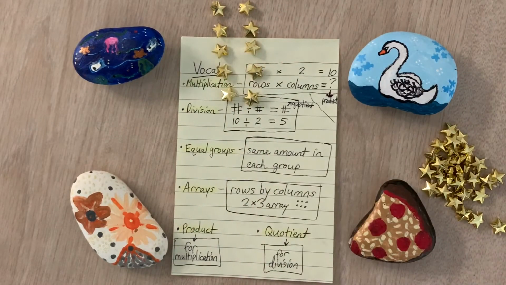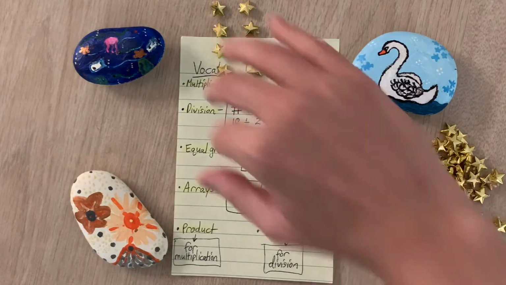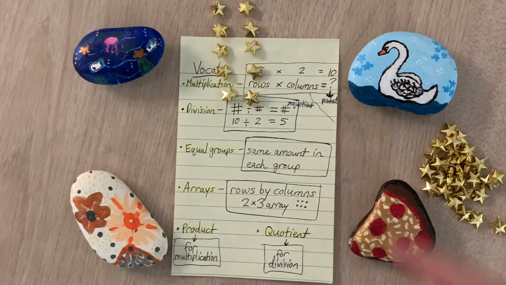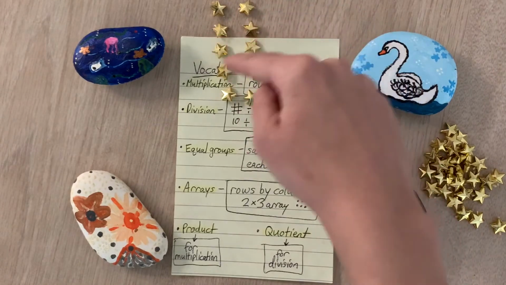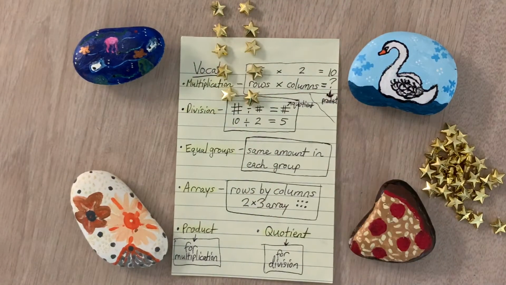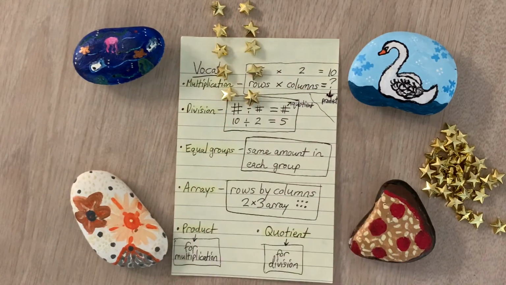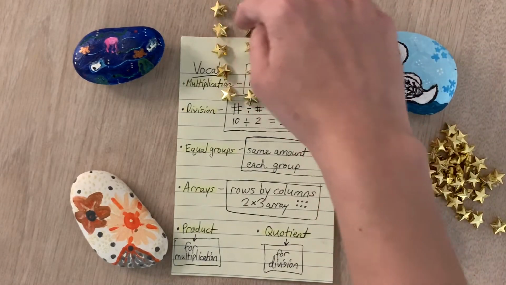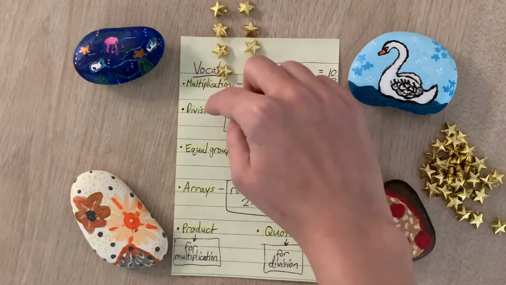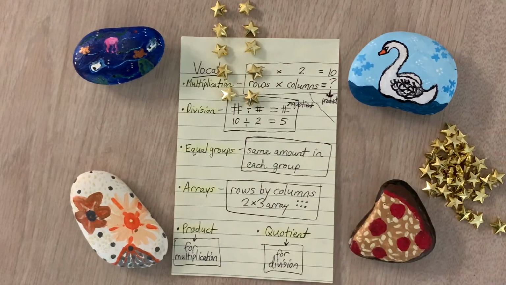So you can see that I have 5 rows because the rows go horizontally, so 5 rows going this way. 1, 2, 3, 4, 5. And then 2 columns. Columns go up and down, so 1 and 2. 2 columns. So 5 rows by 2 columns, and if I add up all the stars together, 1, 2, 3, 4, 5, 6, 7, 8, 9, 10, we see that we have 10 stars total, so 10 is our product.